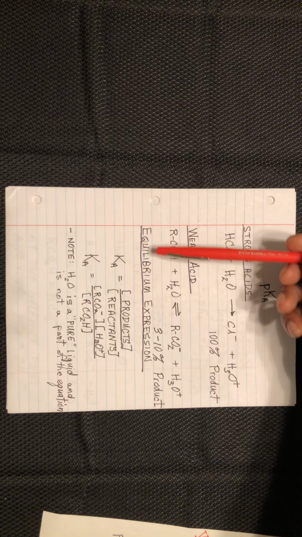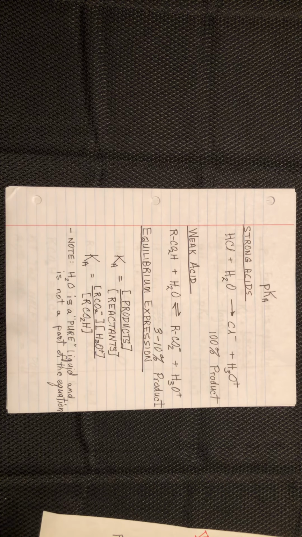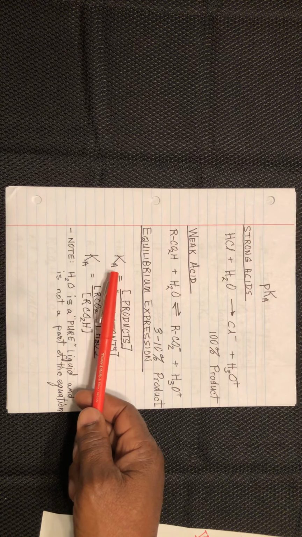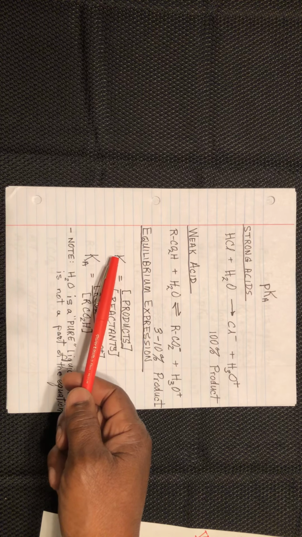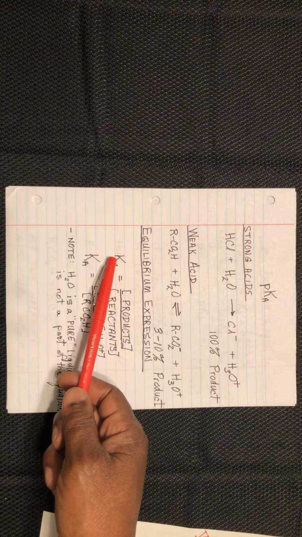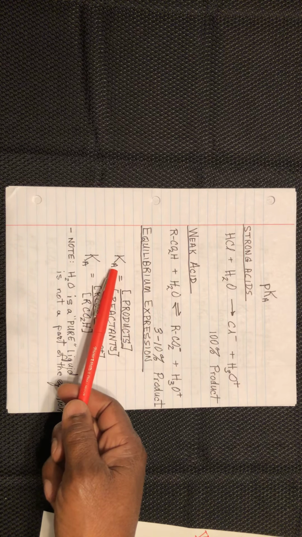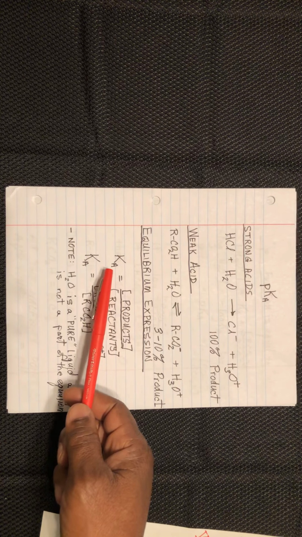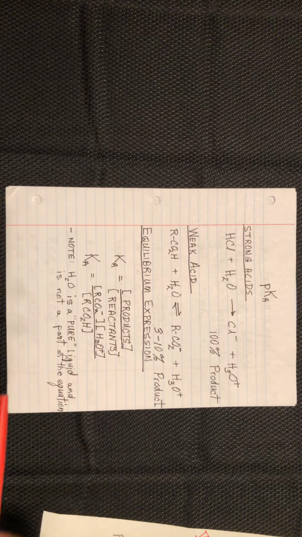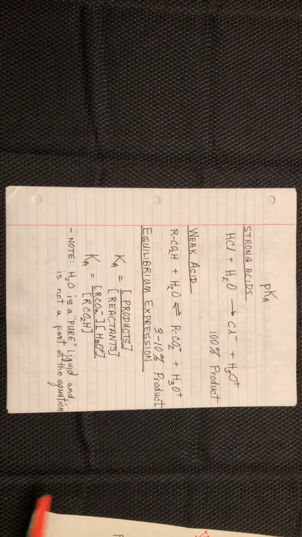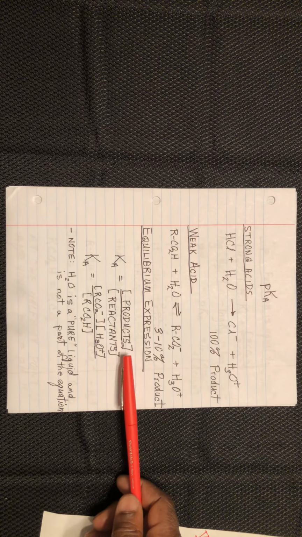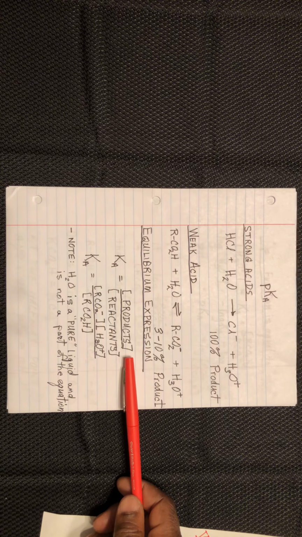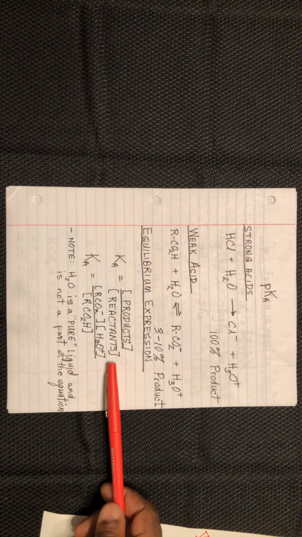And we have what we call an equilibrium expression. In the equilibrium expression, we can say that K, and it's called Ka, because this is the acidity equilibrium constant. So it's the K constant, but it's an acidity K constant, so we call it Ka. And it's simply just a molarity ratio of products over reactants.